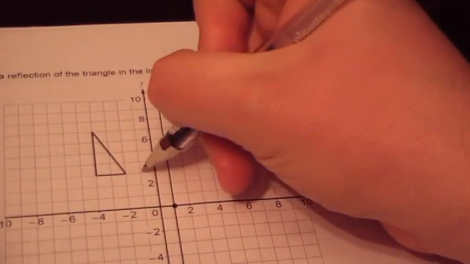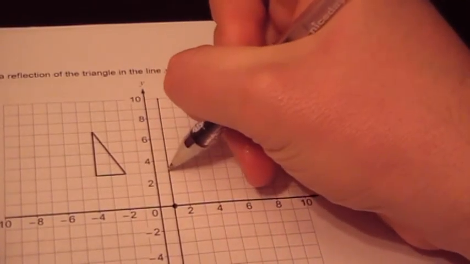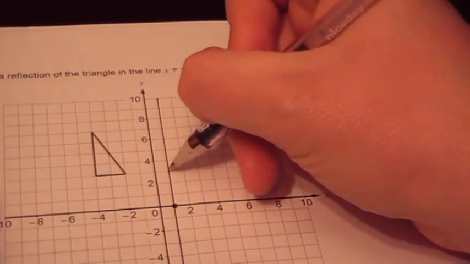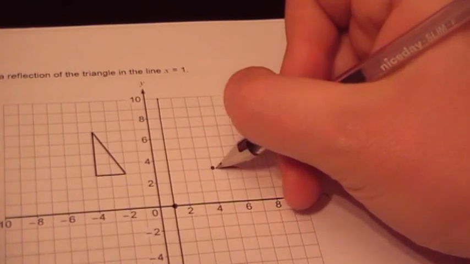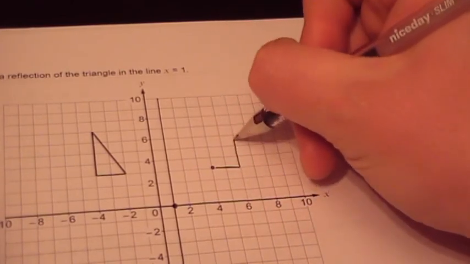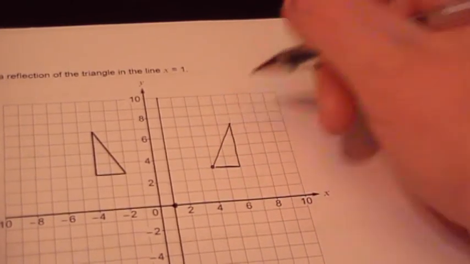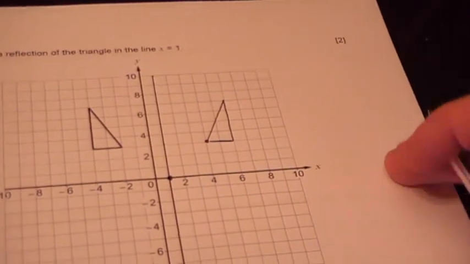Now this point is 1, 2, 3 spaces away from the mirror line, so the reflection is also 1, 2, 3 spaces away, and of course then the image is reflected. So we should end up with that.